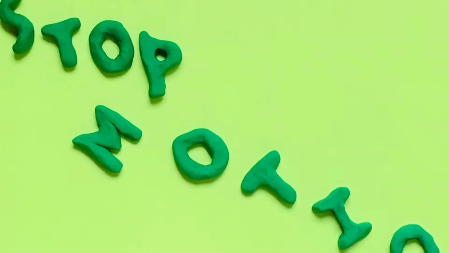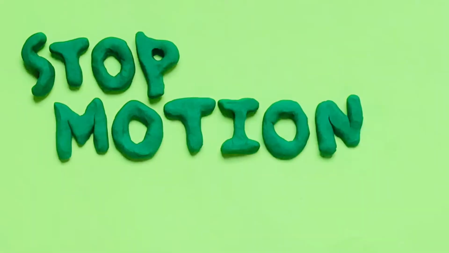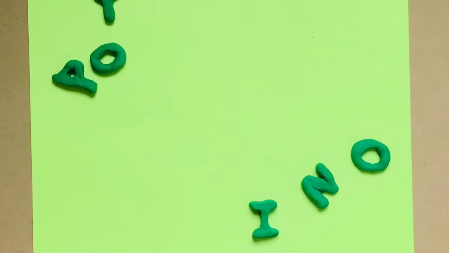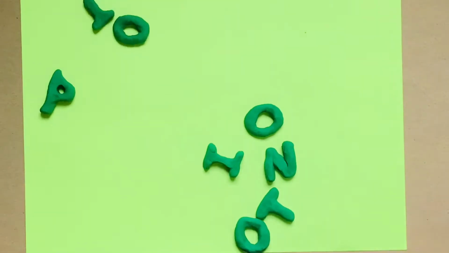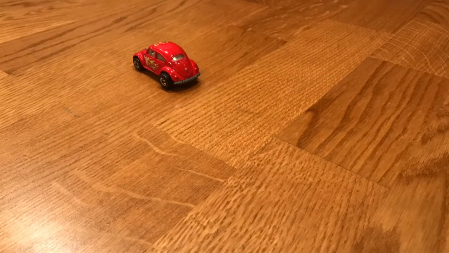To begin, let's talk about what stop motion means. Stop motion is an animation technique in which you have objects that you photograph in a series. In between taking each photo, you move the objects slightly, and once you put all the photos together in a video, it looks as though the objects are magically moving by themselves.